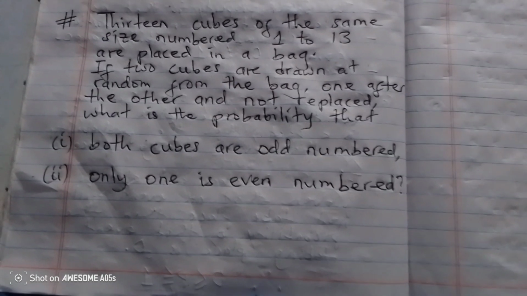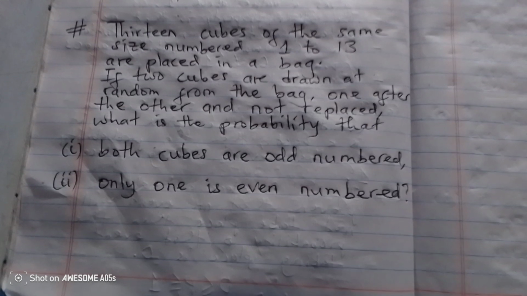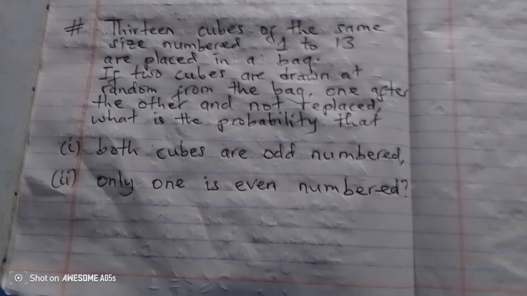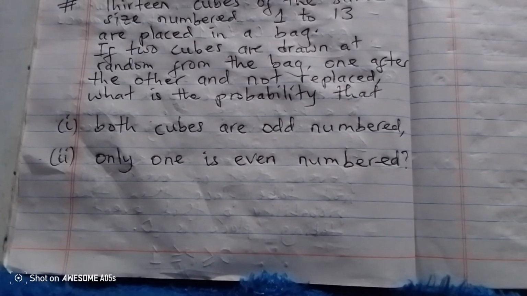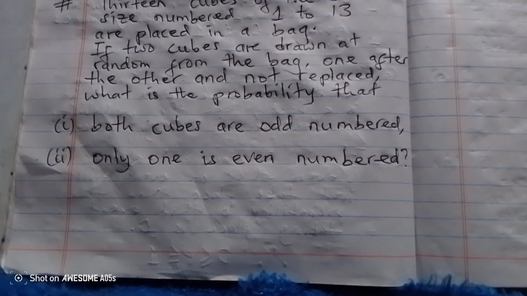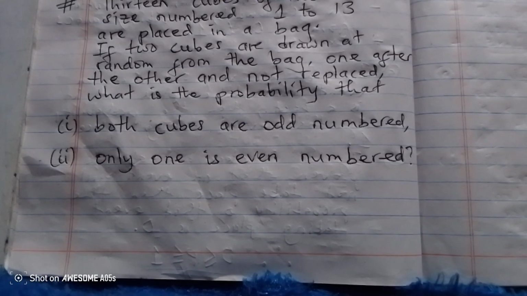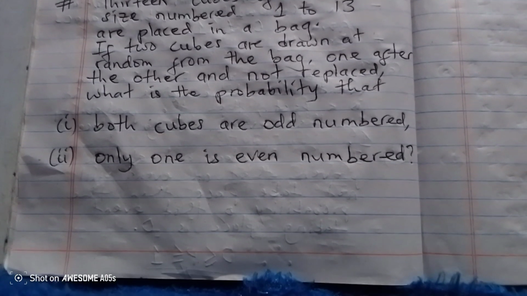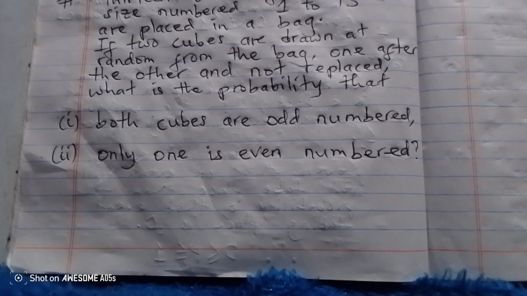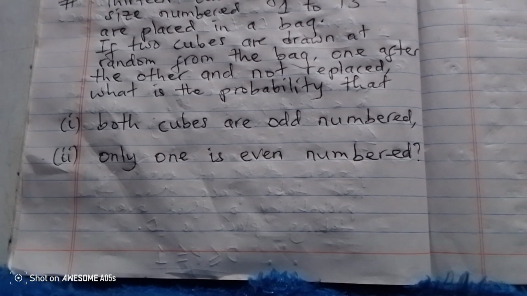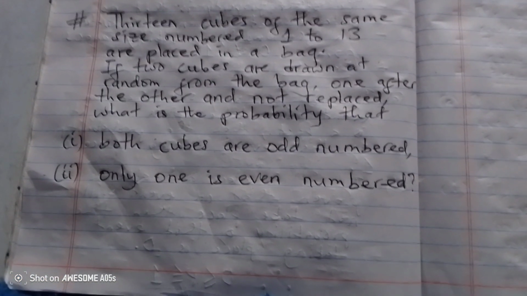It reads: 13 cubes of the same size numbered 1 to 13 are placed in a bag. If 2 cubes are drawn at random from the bag, one after the other and not replaced, what is the probability that, question 1, both cubes are odd numbered? Question 2, only one is even numbered. So we have to be very careful with this question.